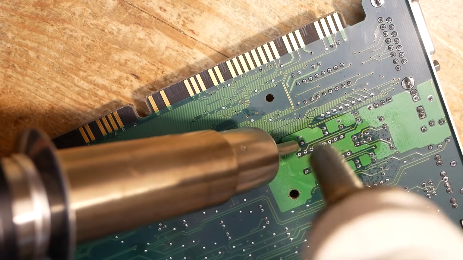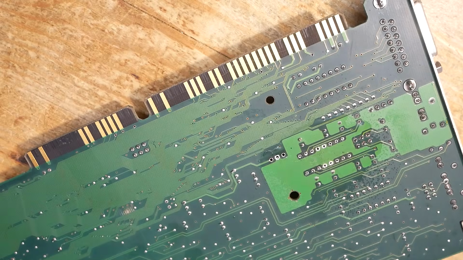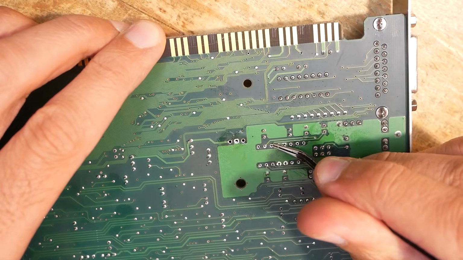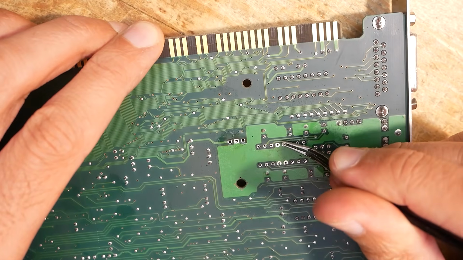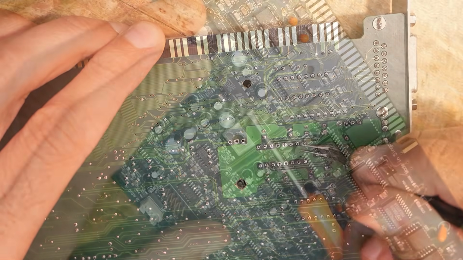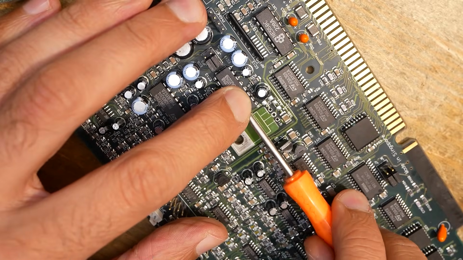That's why it is important to heat up the PCB with a heat gun when removing the amplifier. Also, never forget to wiggle the pins before pulling out the IC. Don't apply too much force or you will rip off the solder pads and the traces.